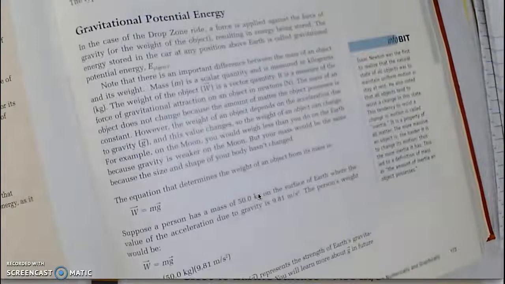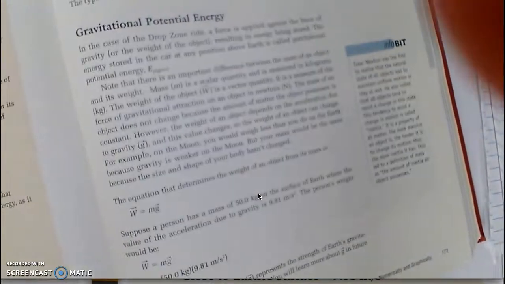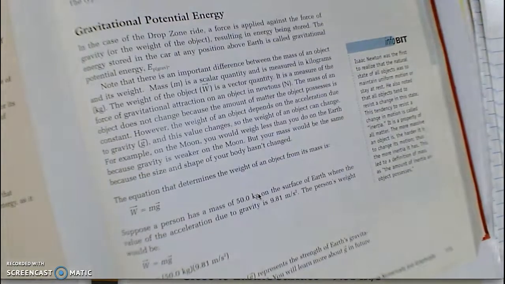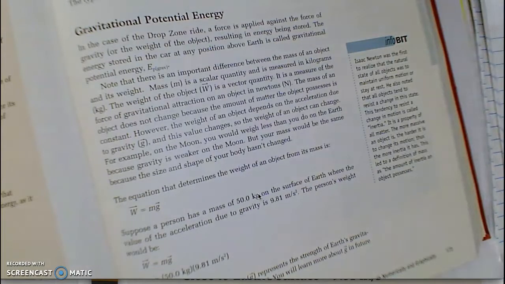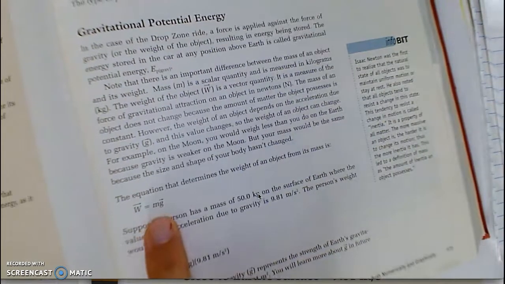In your book, page 173 has the section about gravitational potential energy. It's showing mass measured in kilograms, which we actually used before when we were doing chemistry. And then we have weight due to gravity here.